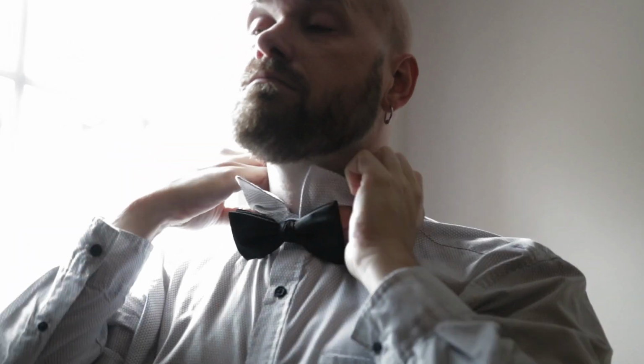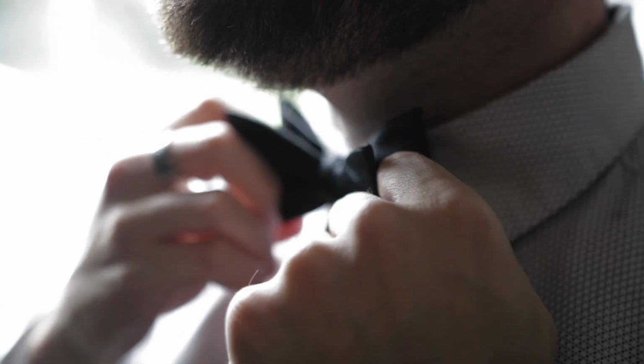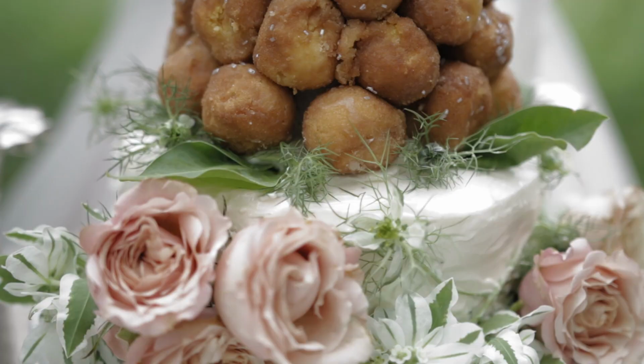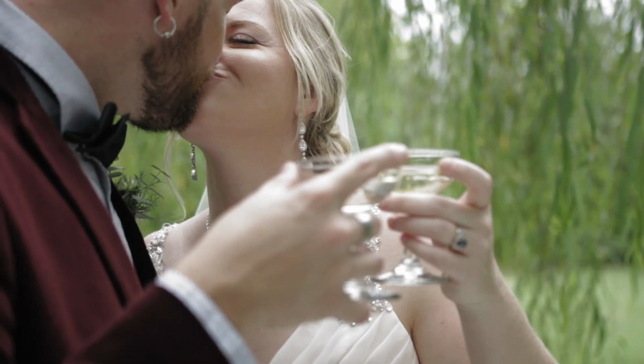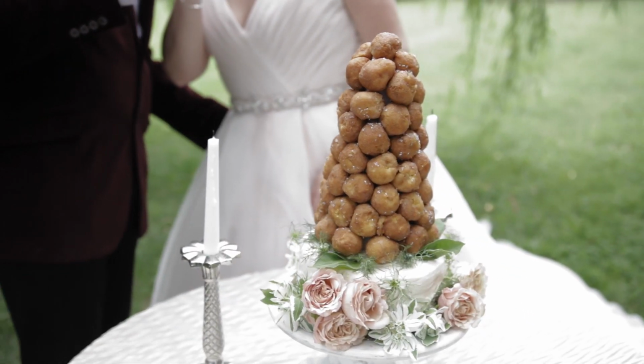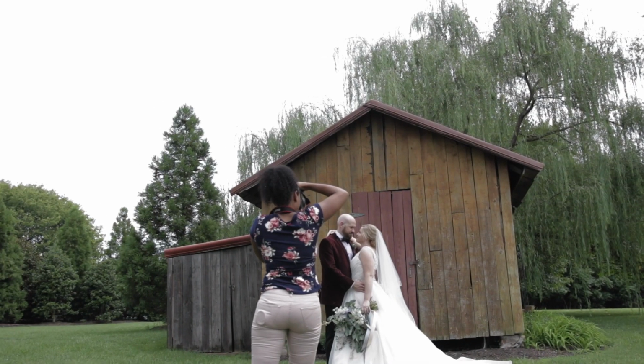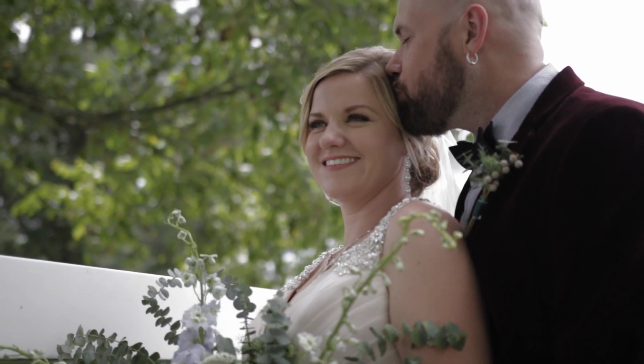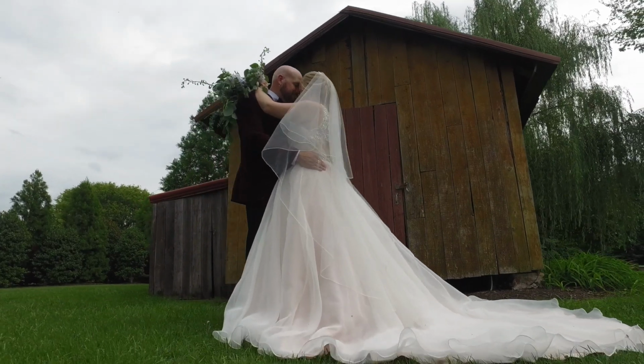This style shoot was at a location near us that was pretty cool. It's actually a location that we've never been to before, but we have worked with this florist before, and the florist slash planner actually put this whole thing together. So we just showed up to film and take pictures, and this is what I came up with.